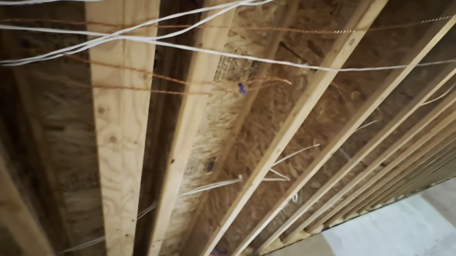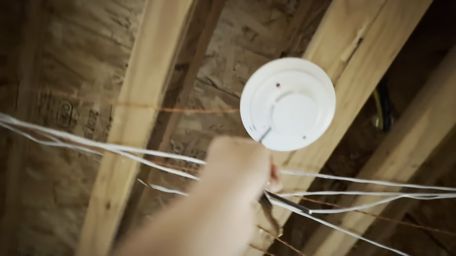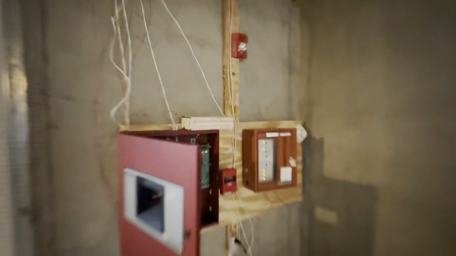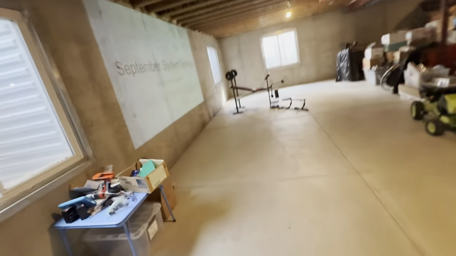Right here, I've got a 2WB, like I said before. But yeah, so as you can see, here we go. Okay, there you go.